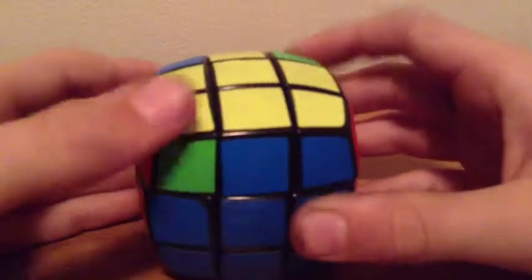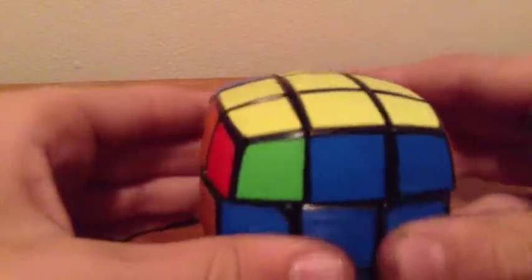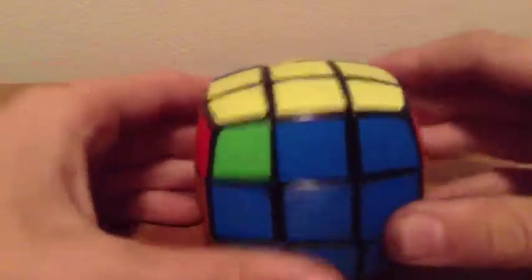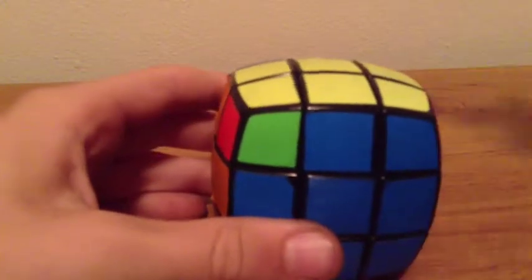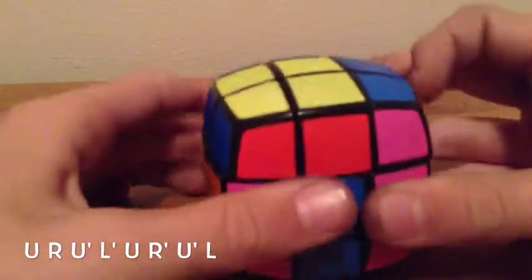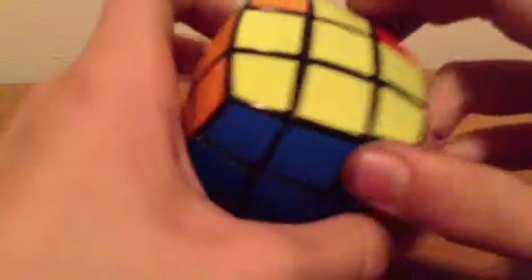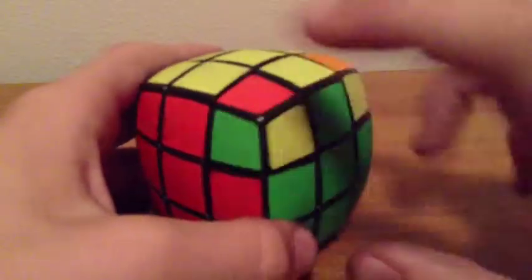So now we want to get the corners in the right spot. So find one that's in the right spot. It doesn't necessarily have to be oriented correctly. I've got one right here that's in the right spot and oriented correctly. If you've got one, then you hold it so it's in the top right hand corner. And if you've got none, just pick a random corner, and after this, do it with one that you then have. So, U, R, U prime, L prime, U, R prime, U prime, L. So now you'll have either the same case where you've only got one there, or you might still have none, or like me, you'll have all four in the right spot.